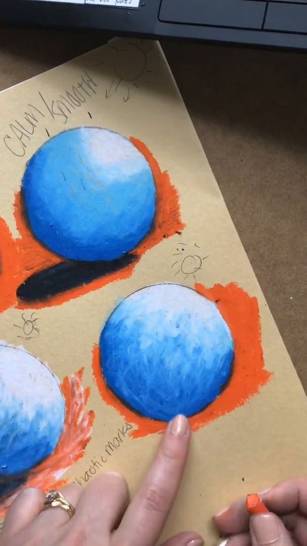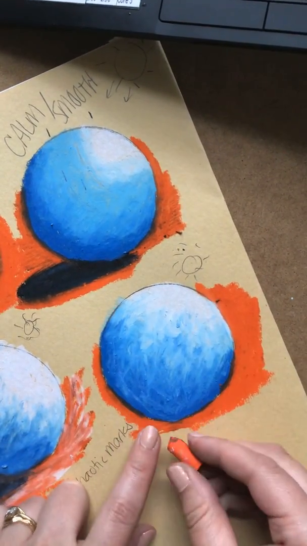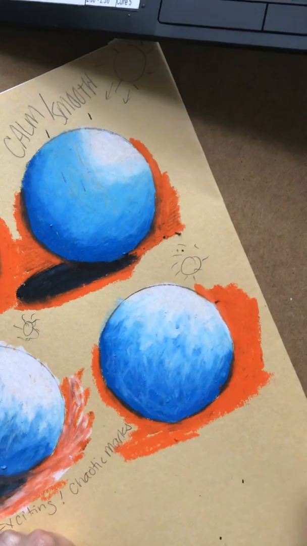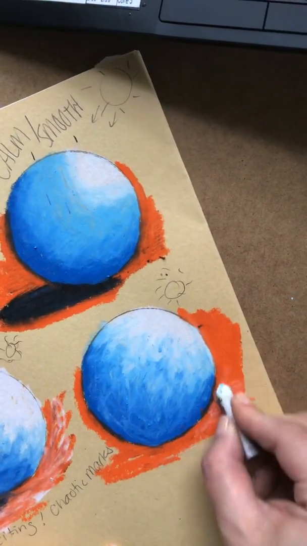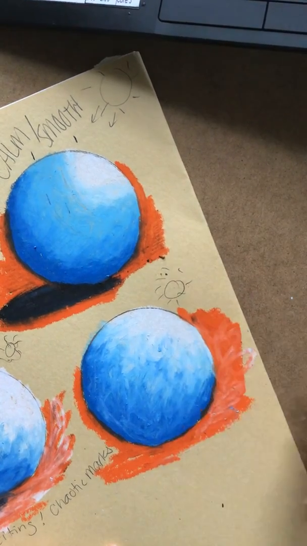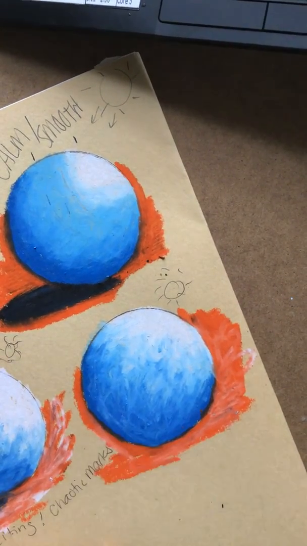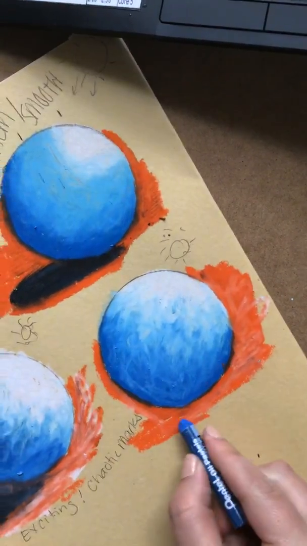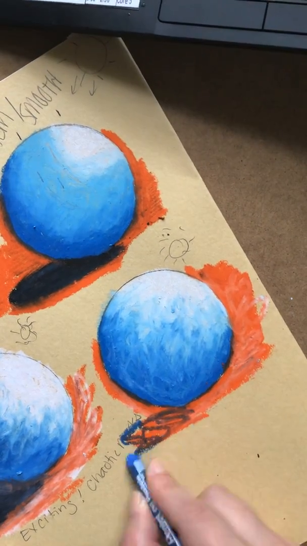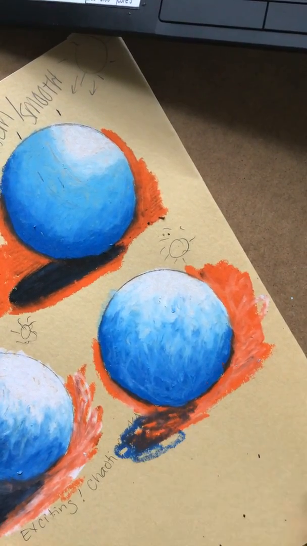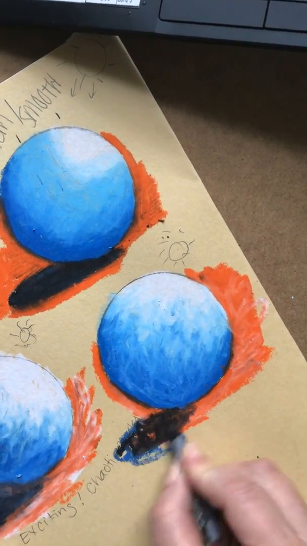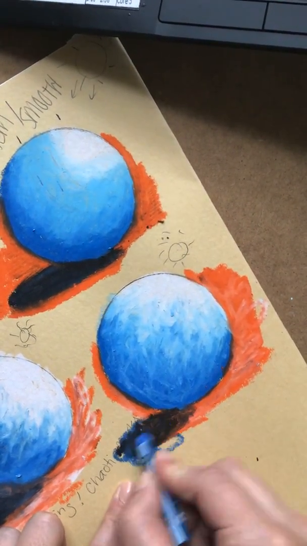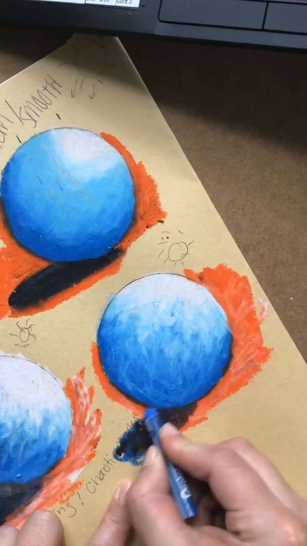Okay, so I'm not really losing the detail of the shape of the ball, but I'm keeping that idea of a little bit of chaos. So here we go. All right, there's that. My shadow. And it's generally rounded. I'm going to add a little bit of black. Remember, we don't want total black because of flattening that image. We don't want that flatness.